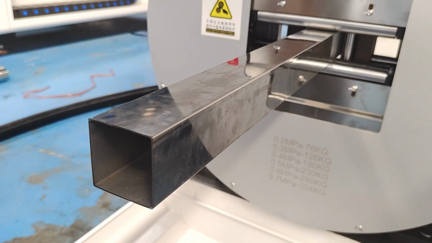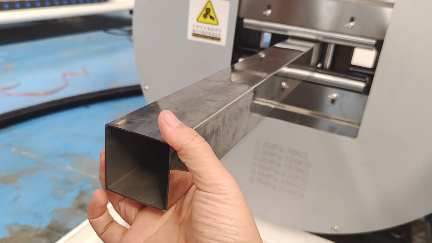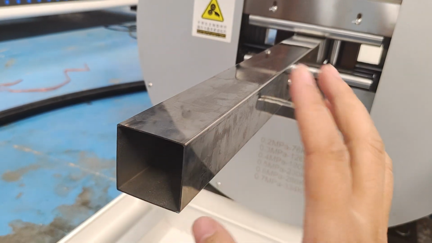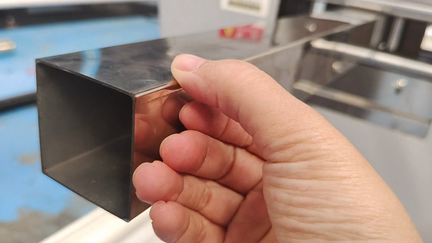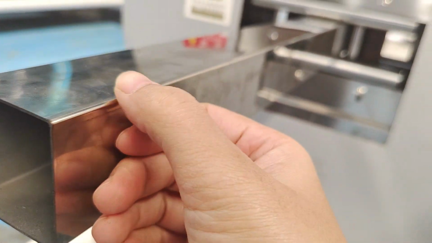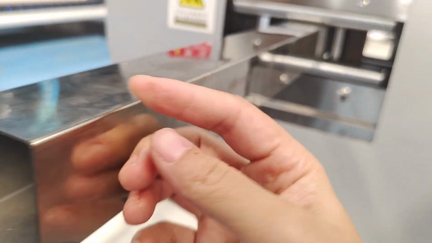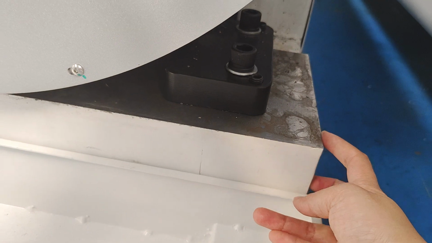When you use this function, you need to find a tube, square tube or long square tube, it doesn't matter. But you cannot use this kind of round corner. It needs to use a sharp corner like this.